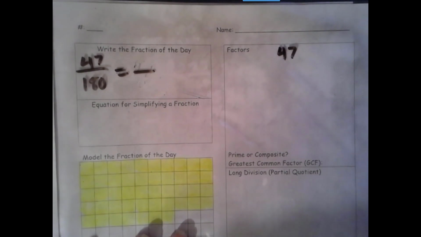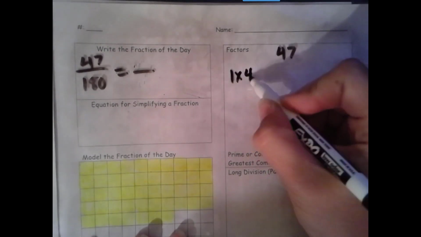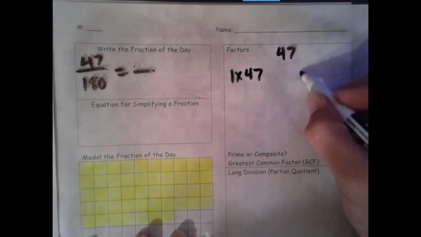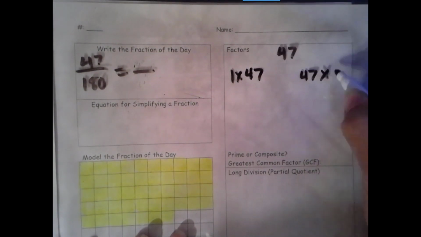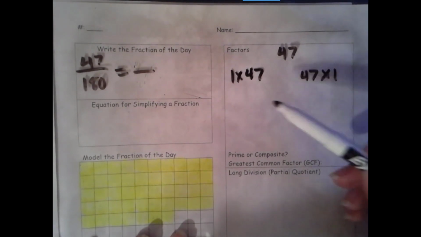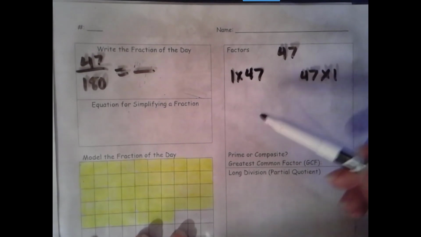47 is our numerator. That's what we're going to find the factors of. Two factors we always know are 1 and the number itself. Using the commutative property of multiplication, I can also write it as 47 times 1. Now I'm going to use my divisibility rules to help me find any more factors. And I'm going to go in order so I don't miss any.